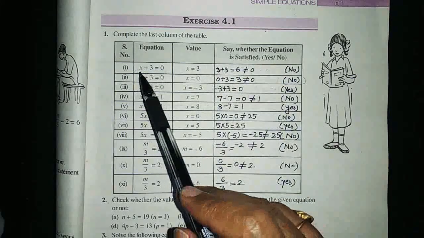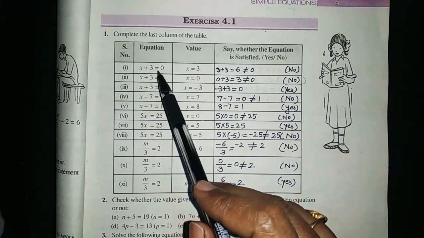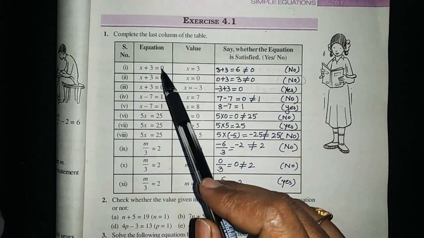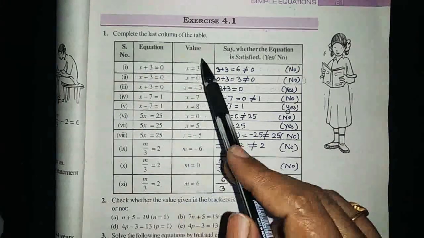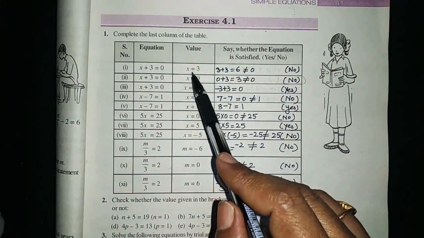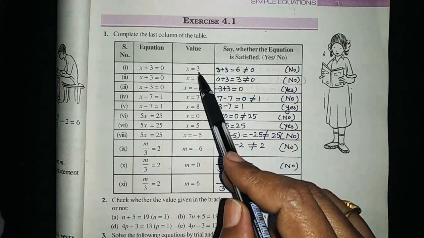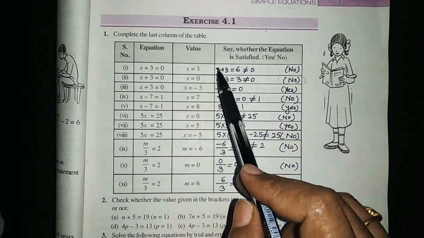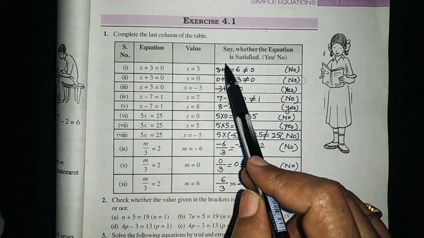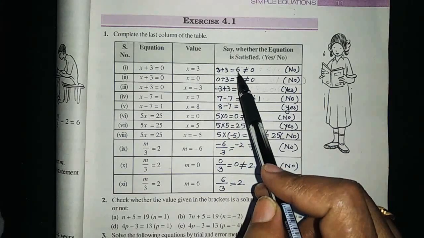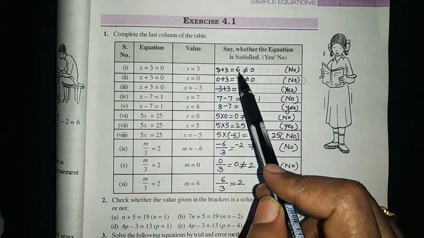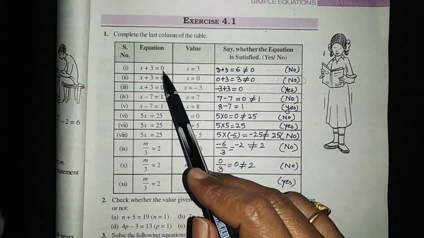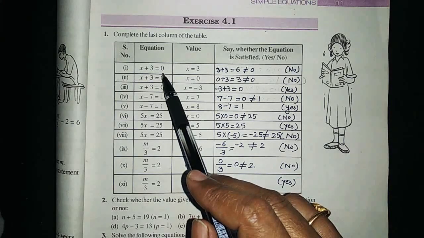Here the given first equation is x plus 3 is equals to 0, and we have to solve this equation for x is equals to 3. Now if we put this 3 in place of this x, we will get 3 plus 3, and 3 plus 3 is equals to 6, and we can see this 6 is not equals to this 0, which is at right hand side.